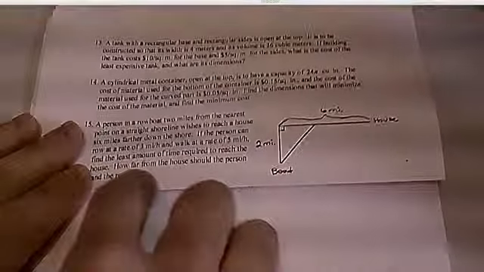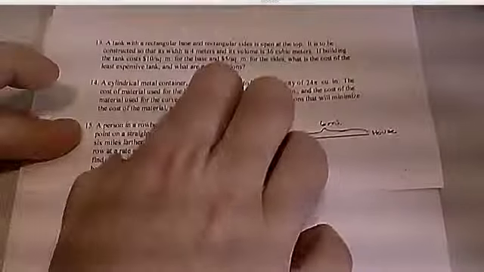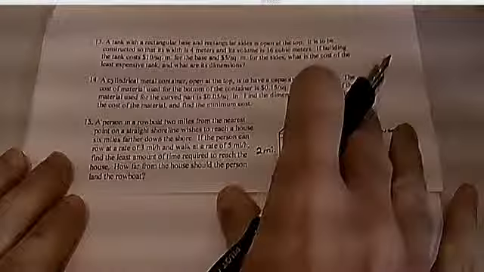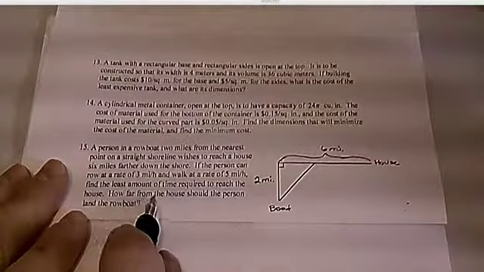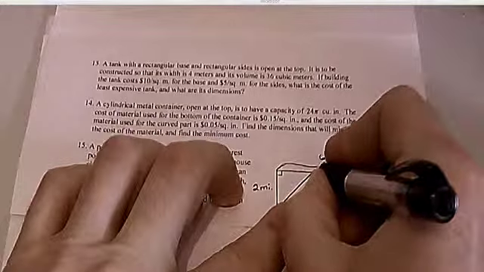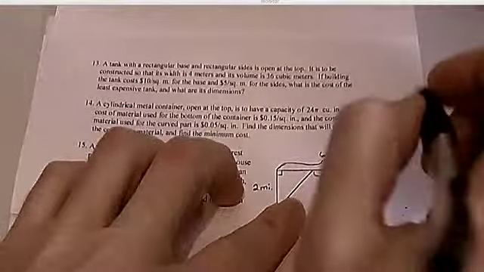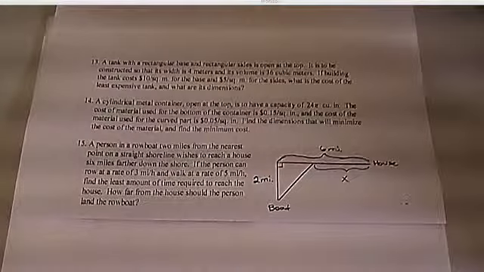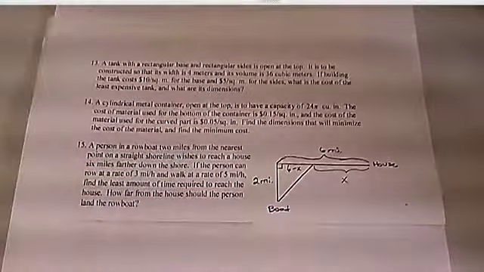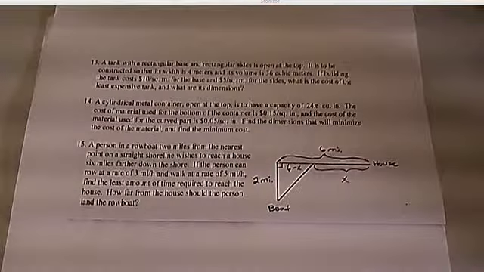Let me go ahead and fold this paper so we can keep an eye on it while we're doing this. Now I'm going to go ahead and start labeling this so we can move forward. It asks us how far from the house the person should land the rowboat. So I want my x value to be the distance from the house, meaning that this right here is 6 minus x. Okay? Now that makes things a little bit difficult, okay?